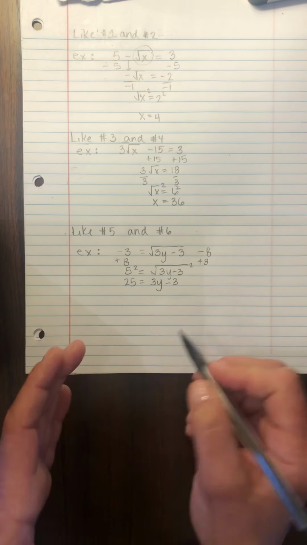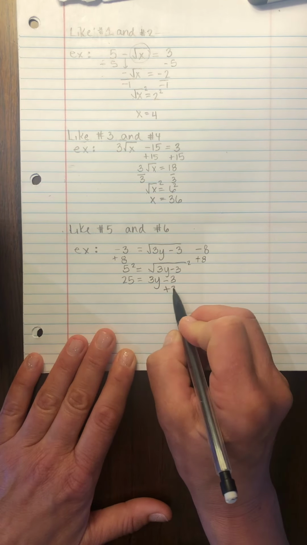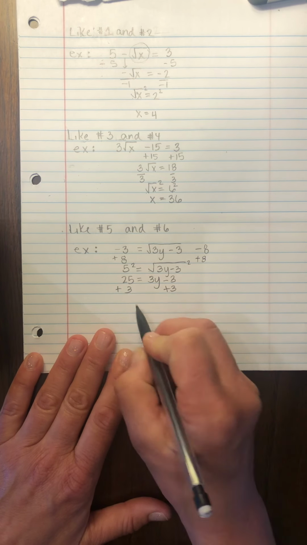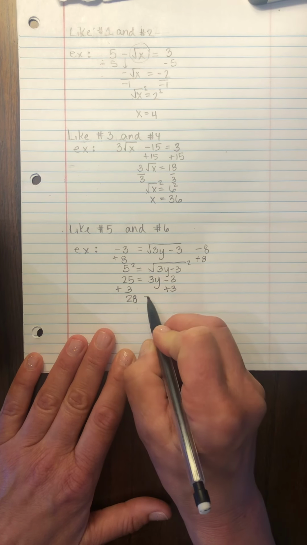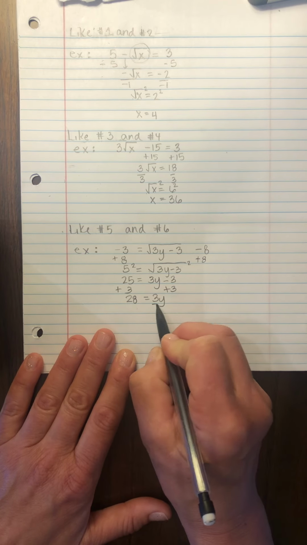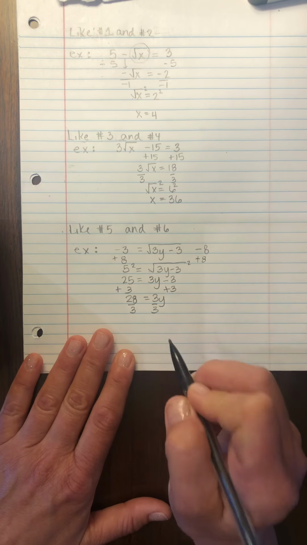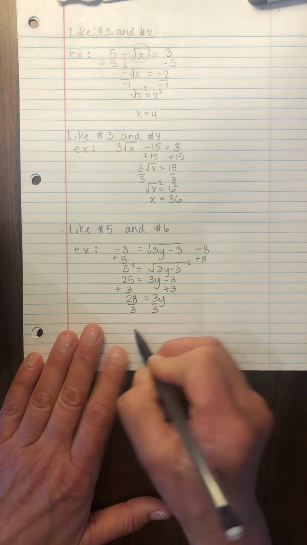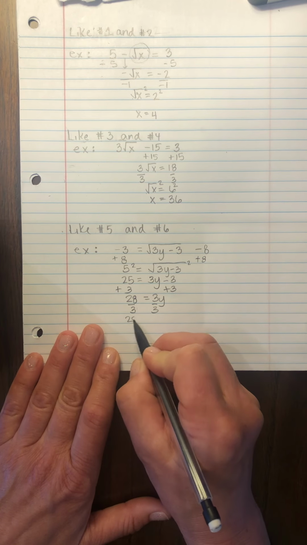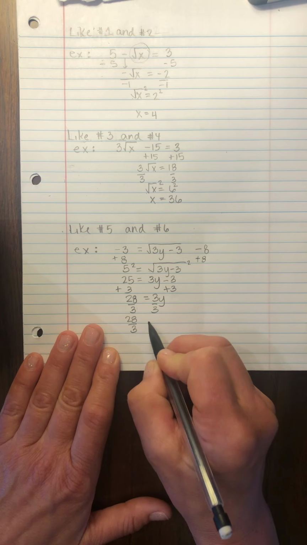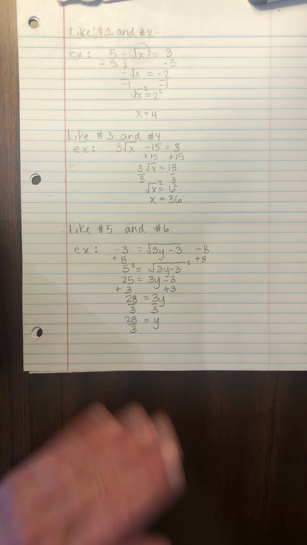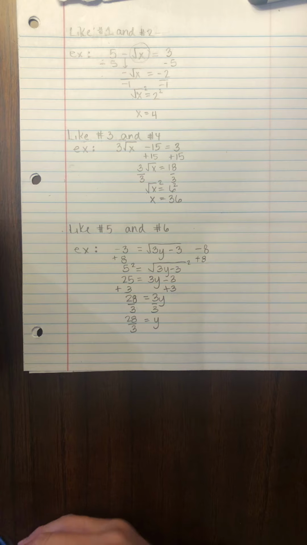And now you're kind of to your basic algebra. Undo your adding and subtraction next. So that gives me 28 equals 3y, and then we divide by 3. Now, if that were divisible, you'd get a whole number, which you will on your homework. All of your problems on your homework will give you whole number answers. But if it doesn't divide evenly, you can just leave it as a fraction and you could type that in. But for today, all of yours will be whole numbers.